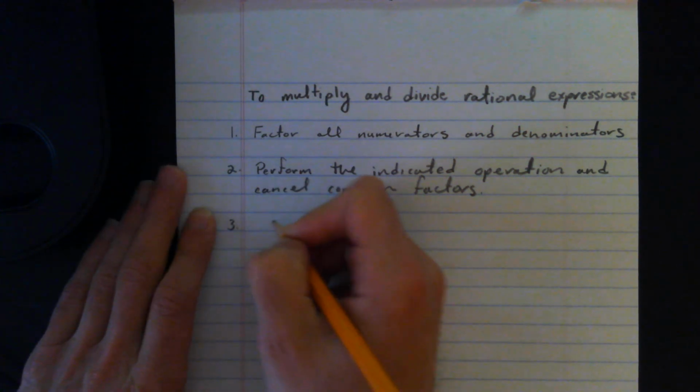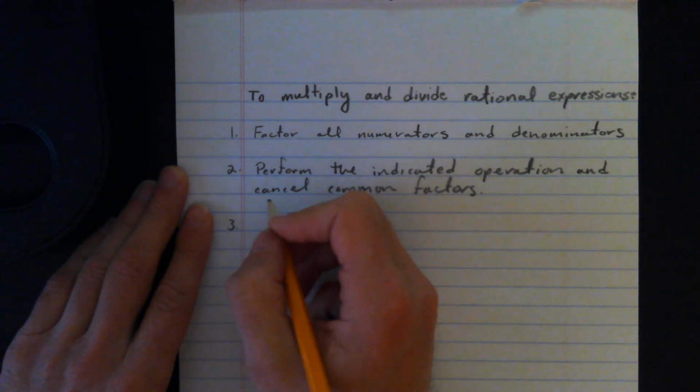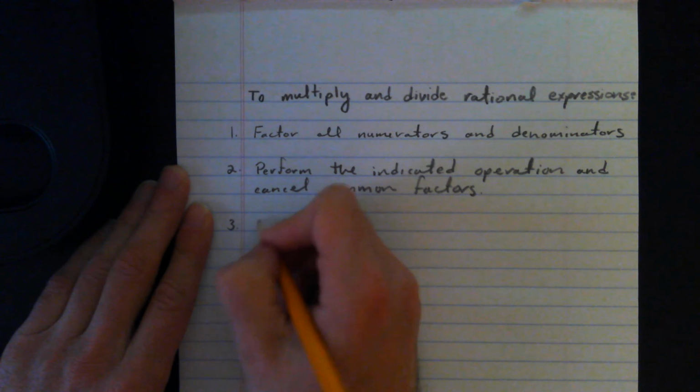Step 3, last but not least, let's look at all the denominators in each step for domain restrictions.